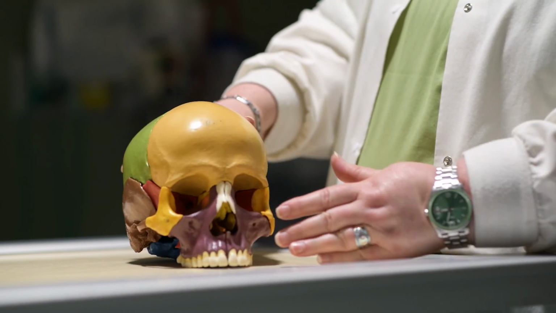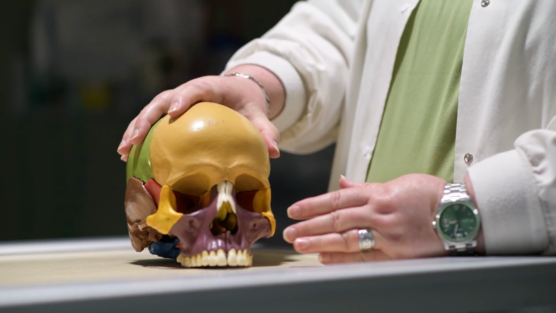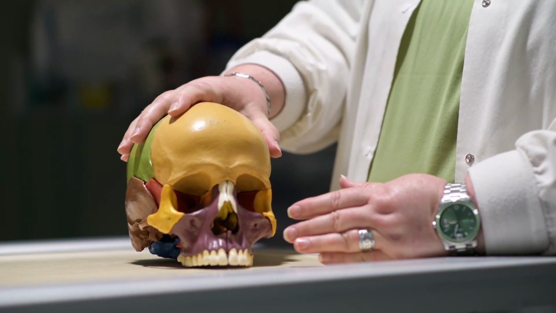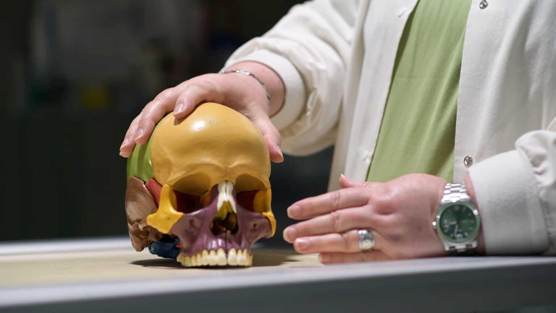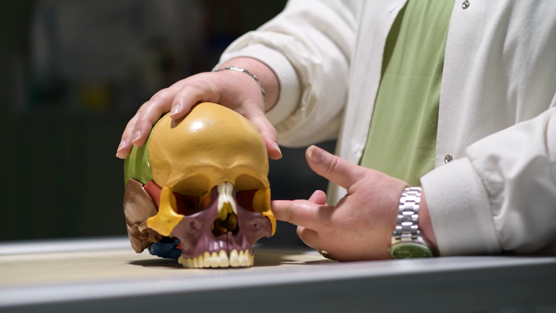All right, so that gets the 4 bones of the skull cap, the cranium. So I'm going to break this thing apart, and we're going to come back and cover the 4 bones that make up the base of the skull, also known as the floor of the cranium.